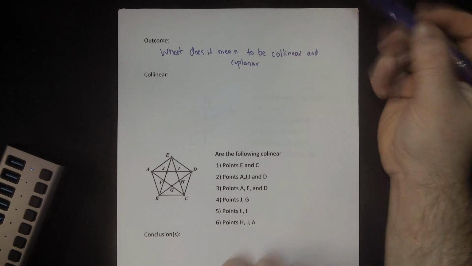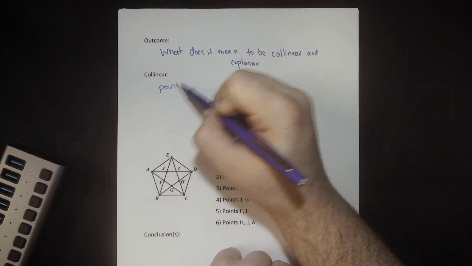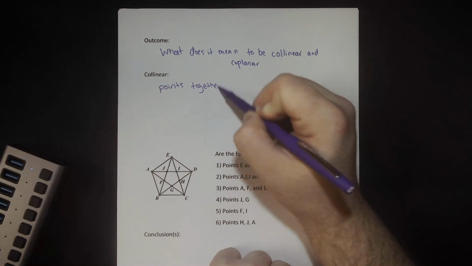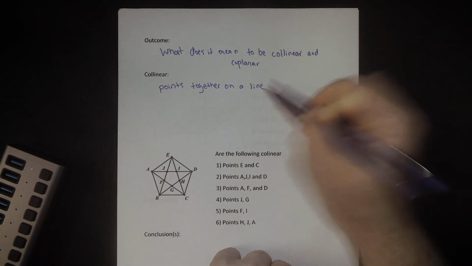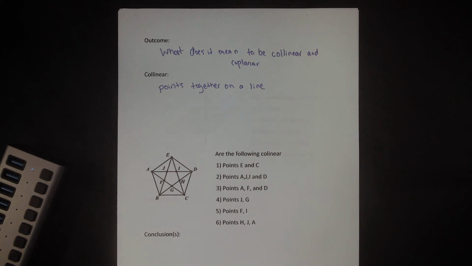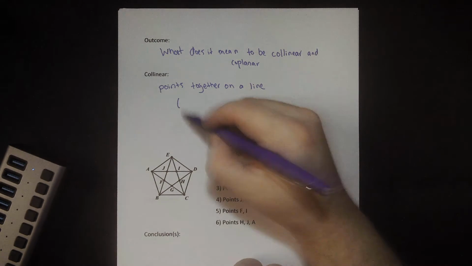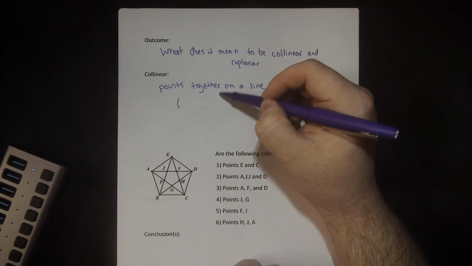So collinear means to get points together on a line. So basically, if you can put a line, this is what I tell my students. You can put together.